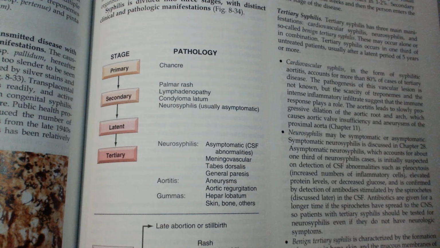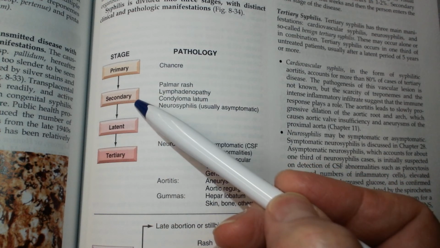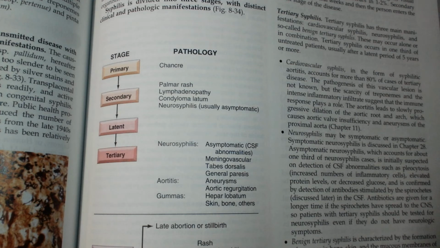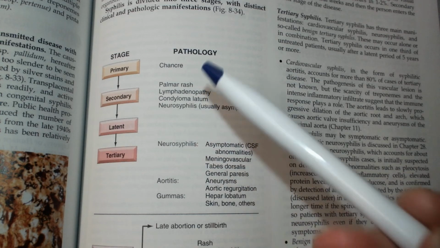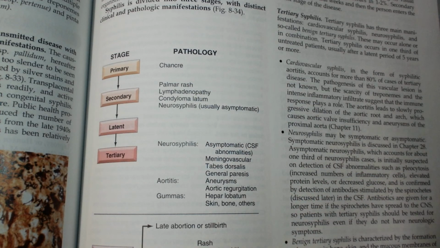So during secondary syphilis, you have the dissemination stage. That's this stage here. The spirochetes enter the bloodstream. That's called spirochetemia. This causes generalized lymphadenopathy. And the spirochetes are found in lymph nodes throughout the body.